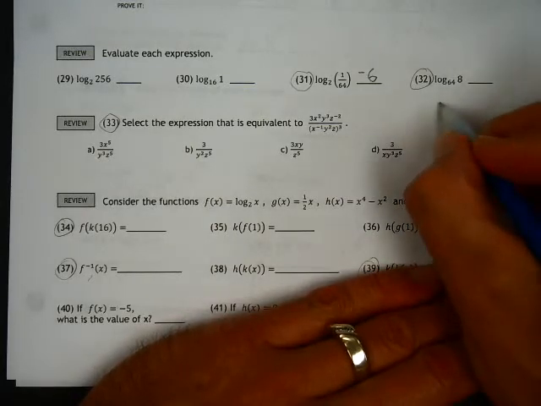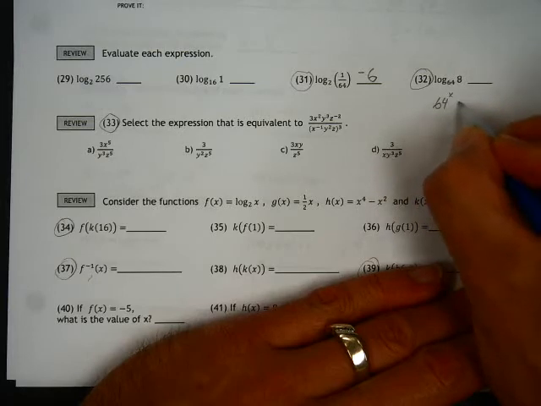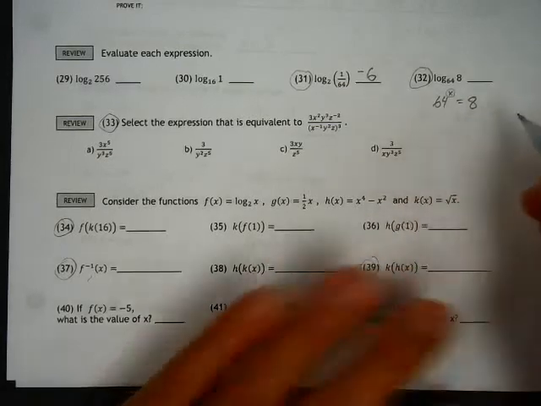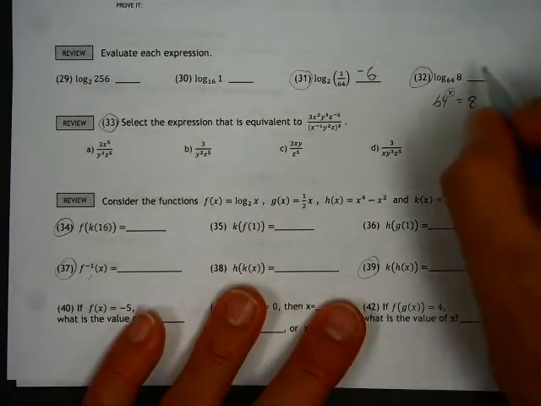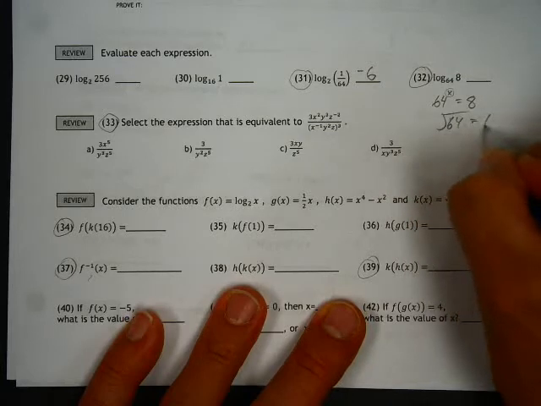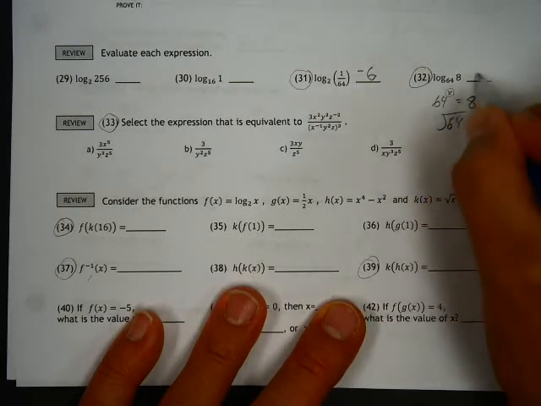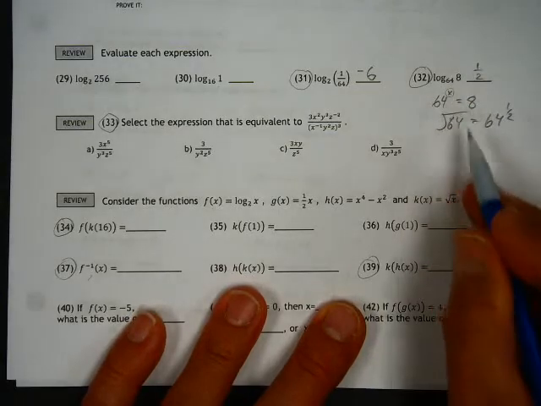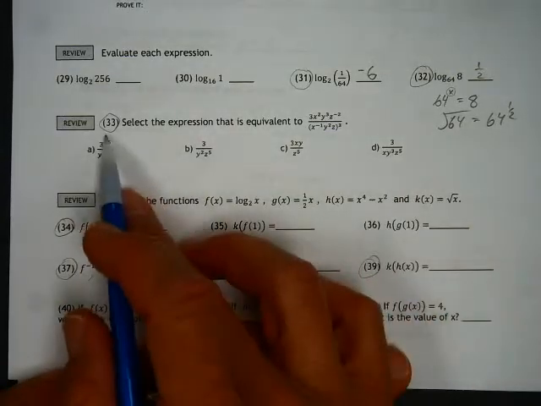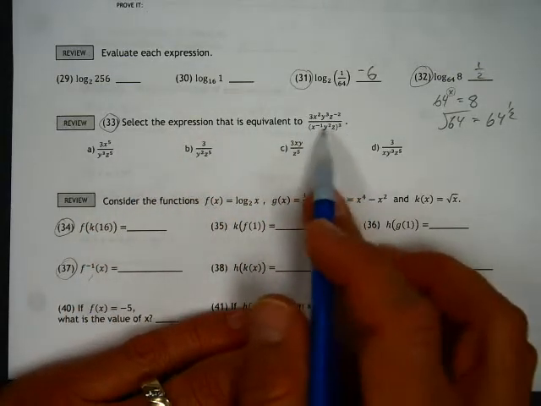Don't forget, if you need to, rewrite it as an exponent. 64 to the x power equals 8. 64 to what power equals 8? That might help remind you, oh yeah, 8 squared is 64. But what power is going to do the opposite of squaring? That's when you take the square root. So you take the square root of 64. It's the same thing as saying 64 to the 1/2 power. So x has to be 1/2. Fractional exponent is a root. Okay? And lastly here on this little video, 33, select the expression that's equivalent to this madness.